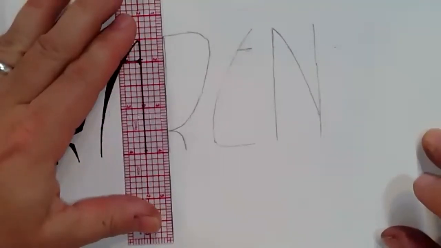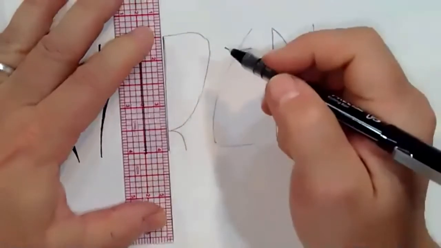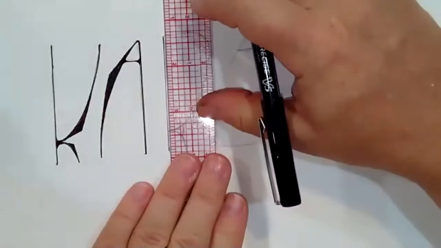Okay. And then put this here. Beef that up just a bit.